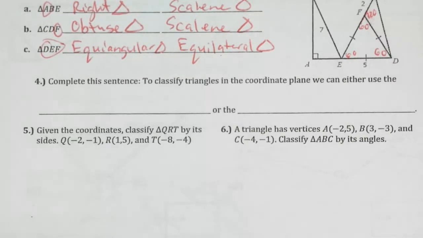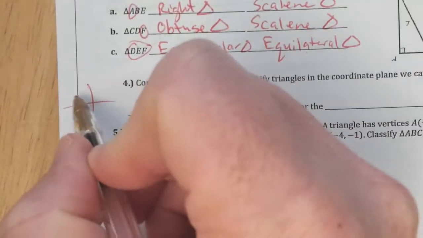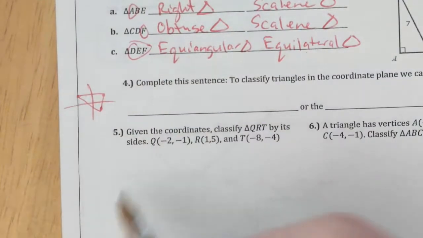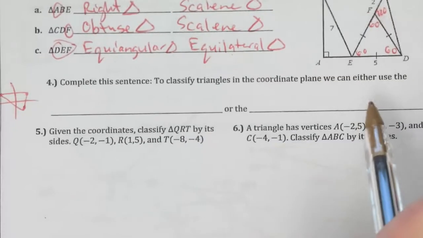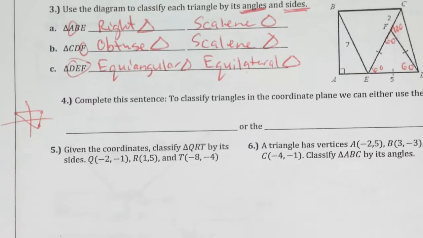Okay, so on number 4, complete the sentence. To classify triangles in the coordinate plane, what do we use? Something versus something. Okay, so let's think about this for a second. When you graphed it, you graphed a triangle, right? Okay, and I wanted you to classify the triangles. Well, what did we do every single time?